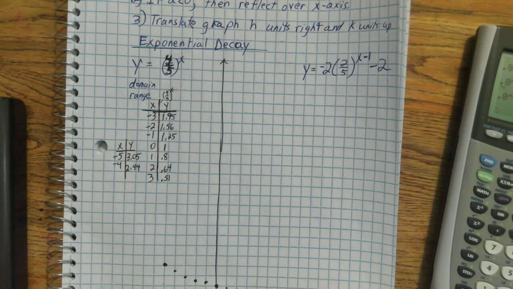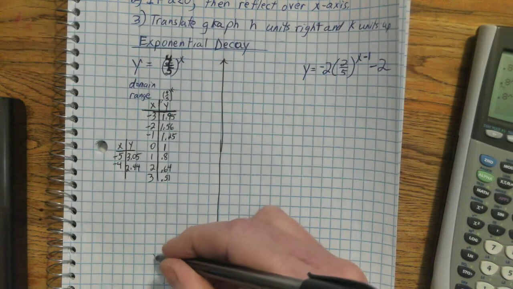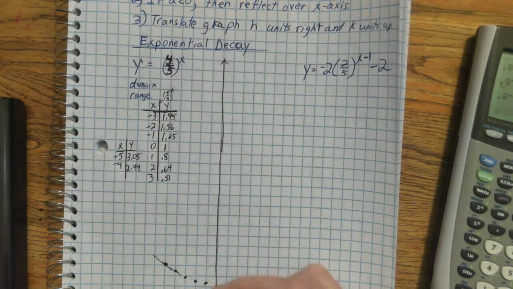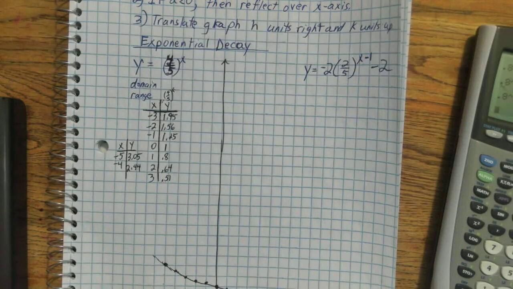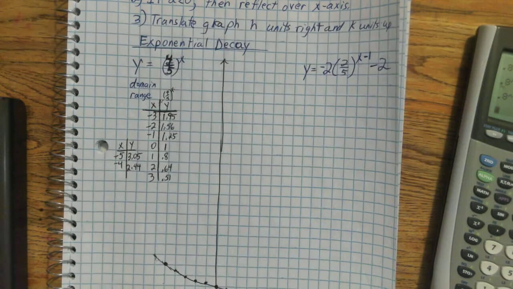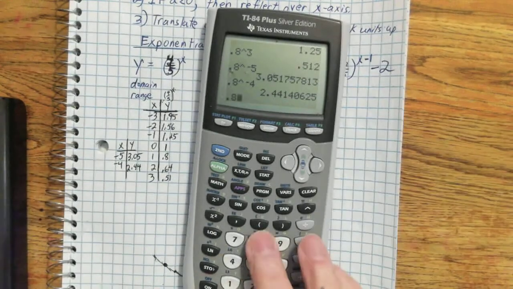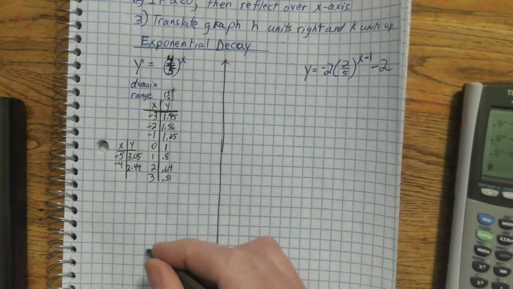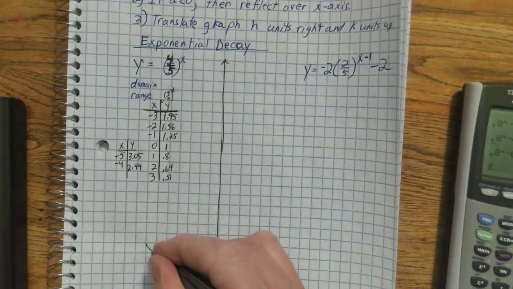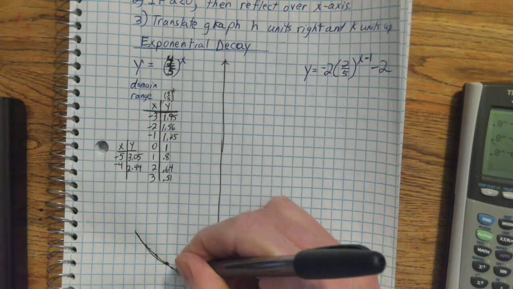3 is halfway down. Like that, I think. And then it kind of just continues to go down slowly toward the x-axis there. And I'm wondering what 0.8 to the power of -6 is. 3.8, so it's almost a 4 there. Okay, but I think it looks kind of like that.